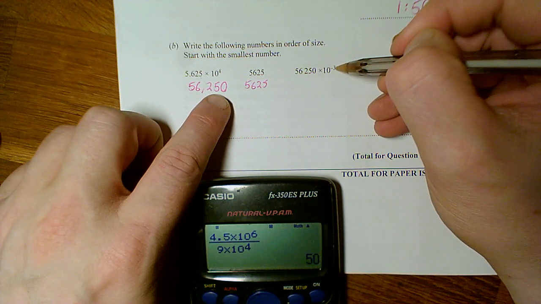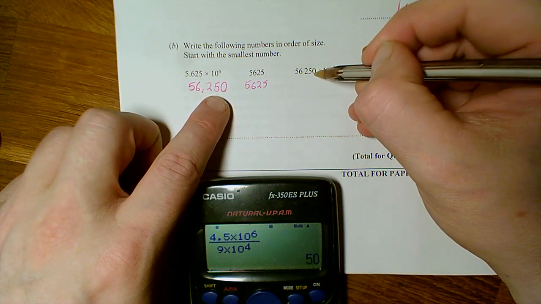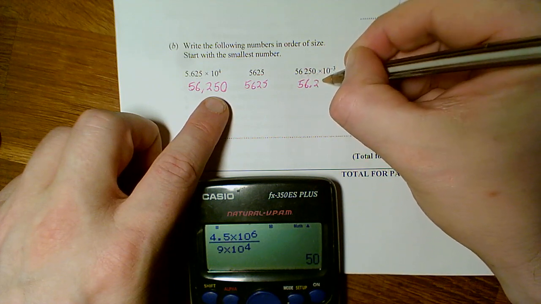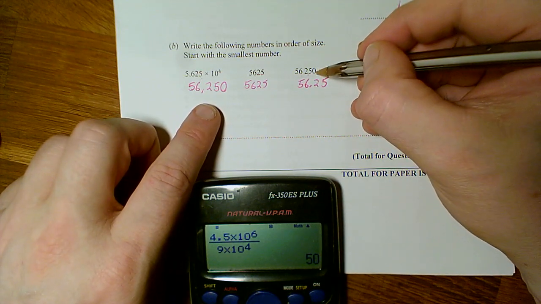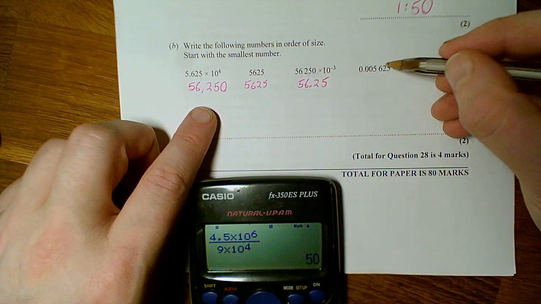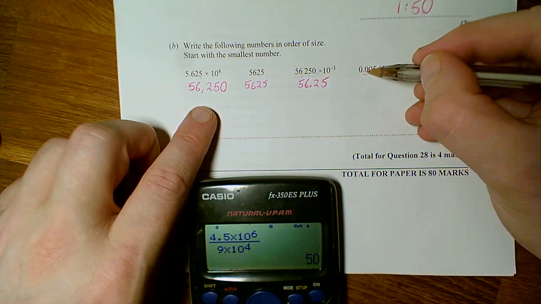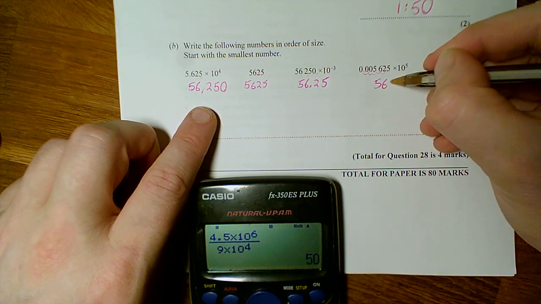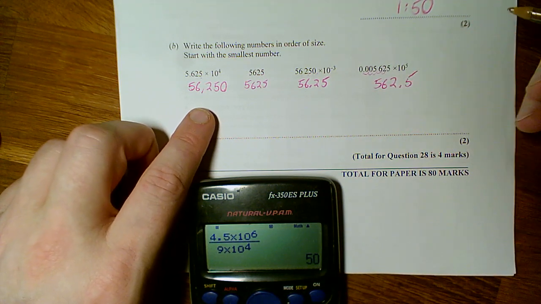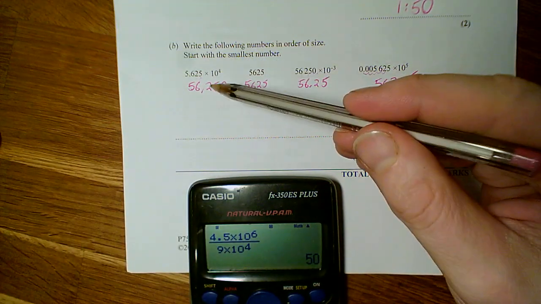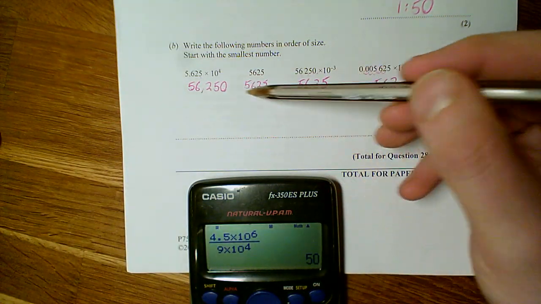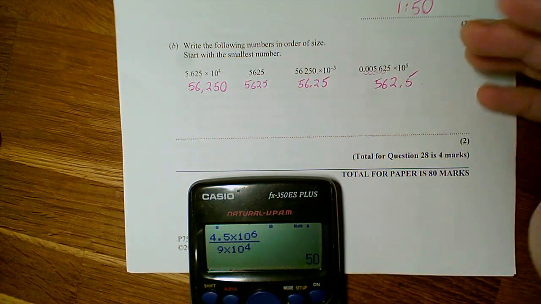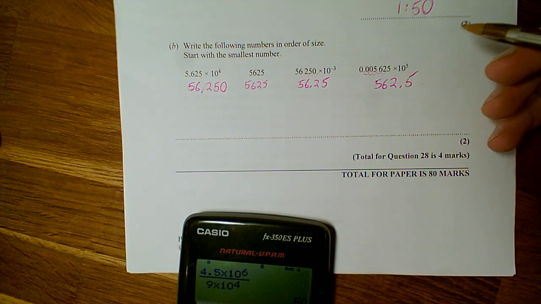That's 56,250 times 10 to minus 3, so I'm making that smaller, 1, 2, 3, so that's 56.25. Times this by 10 to the power of 5, 1, 2, 3, 4, 5, so that's 562.5. I can either write these converted numbers, or I can write the originals. I'm going to write the originals just because most of you did that.